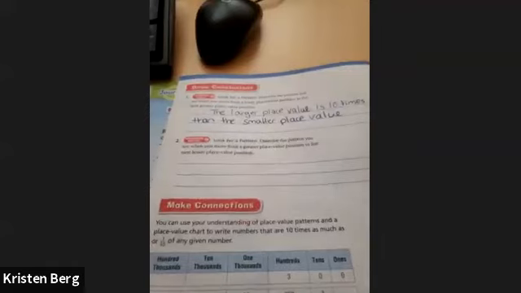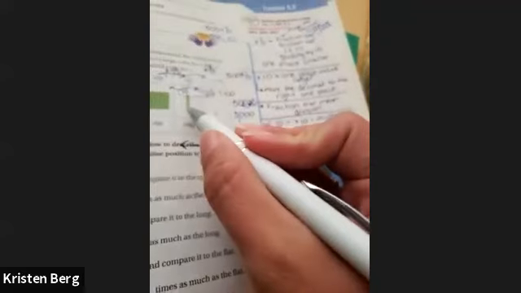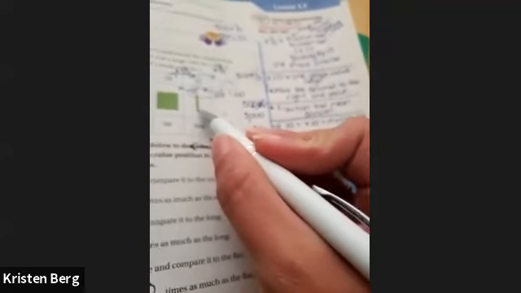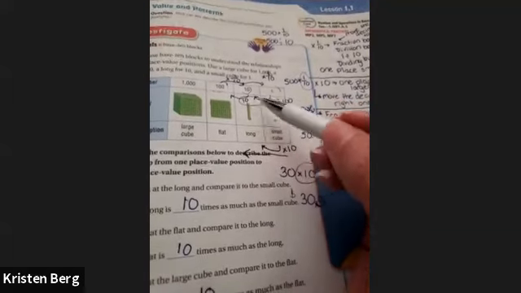And now it says describe the pattern when you move from a greater position. So it was saying from here, going from here to here, what is going on? It is getting 10 times bigger. But now it's flipping it around. How about if you went from a larger place to a smaller? Well, we went from a long down to a 1. Did it just get bigger or did it get smaller? It just got smaller by 1 place. So how would you write that?